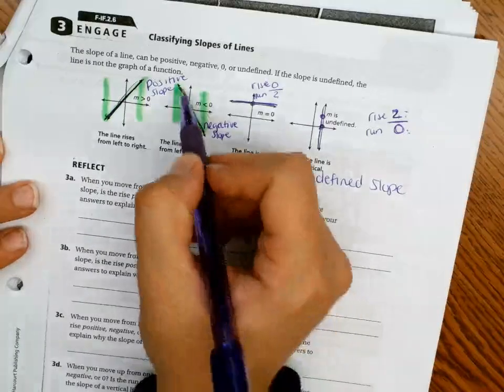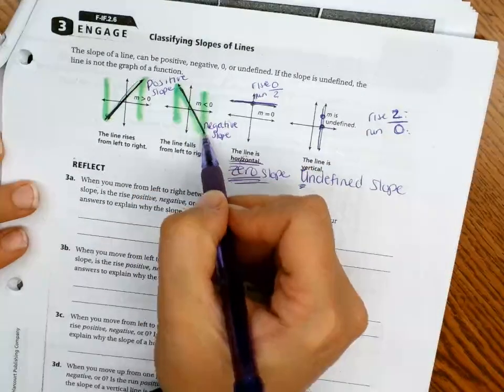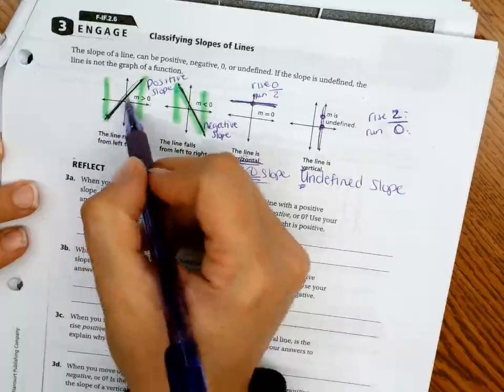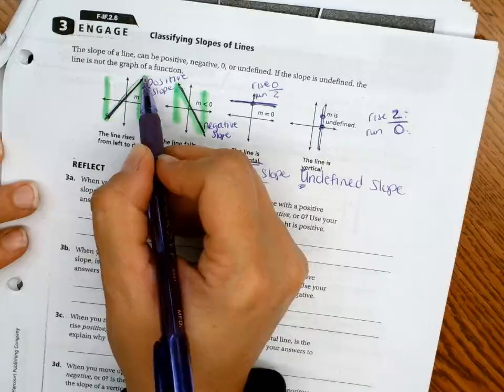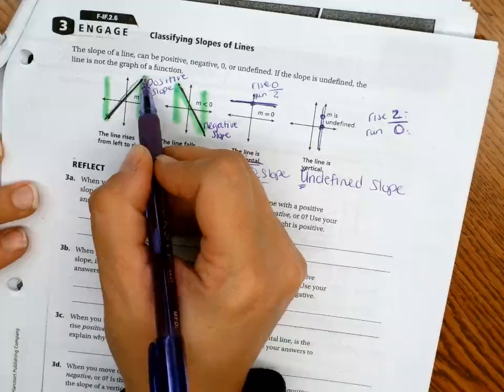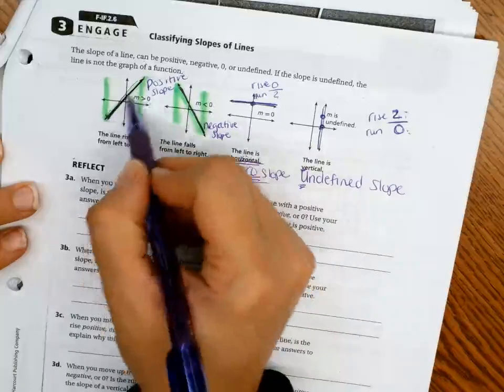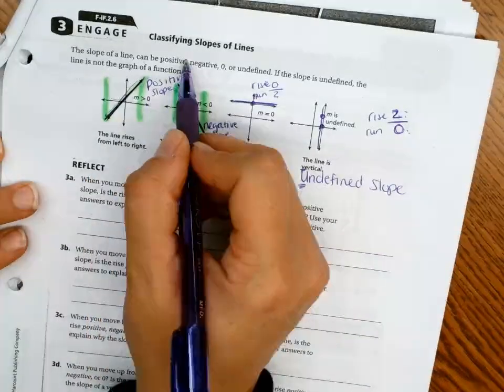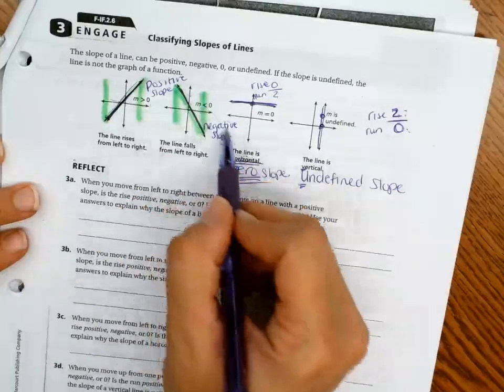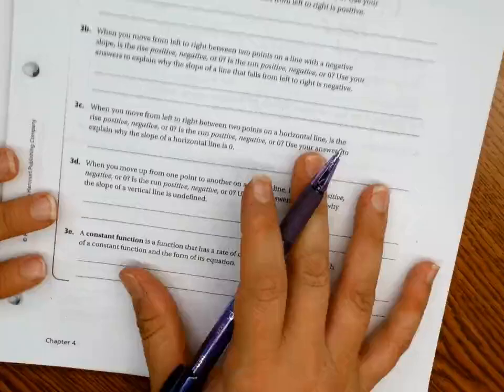If this is your company, it's not good news. If your company has a positive slope, you're going to be making a good living, right? You're making some money. Positive slope is good. As time goes on, you're getting more money. As time goes on, your money is decreasing. Uh-oh, you're in trouble.